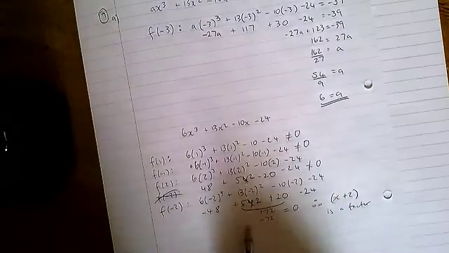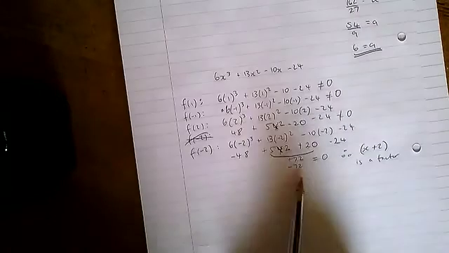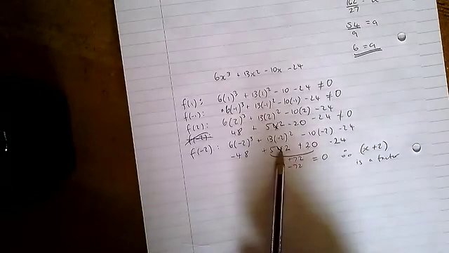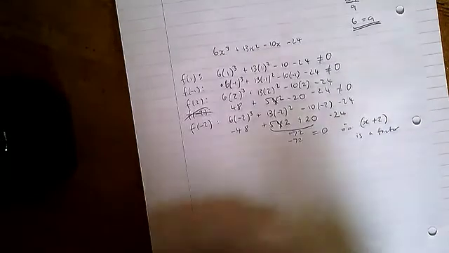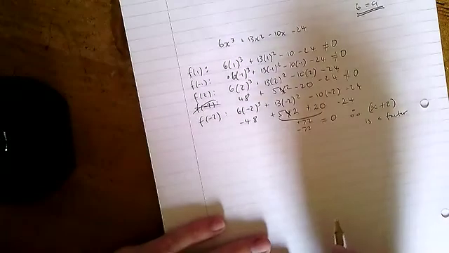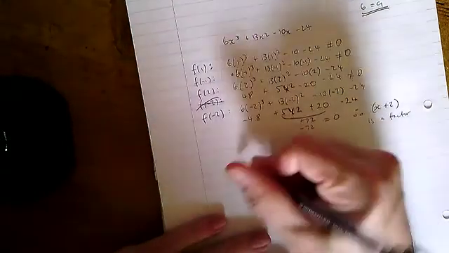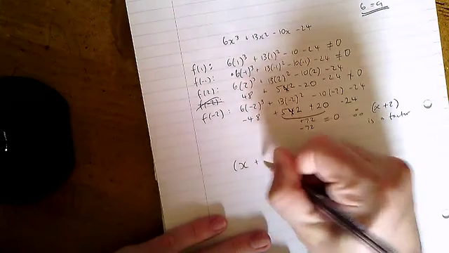You can see how easily it would have been, though, for me to have accidentally missed that, so just take your time. You know, I'm rushing here because it's Sunday and I want to go out and do a few things, okay? In the exam, take your time, don't rush it. Okay, so x plus 2 is a factor.